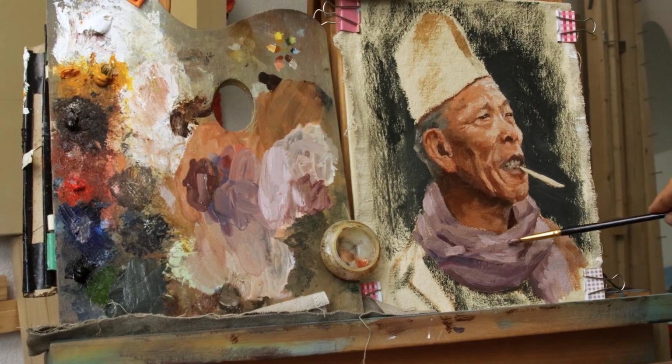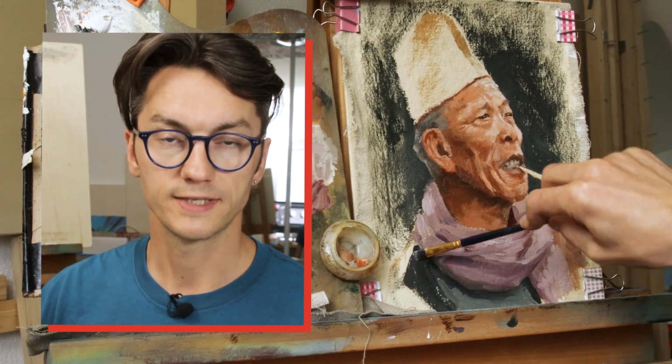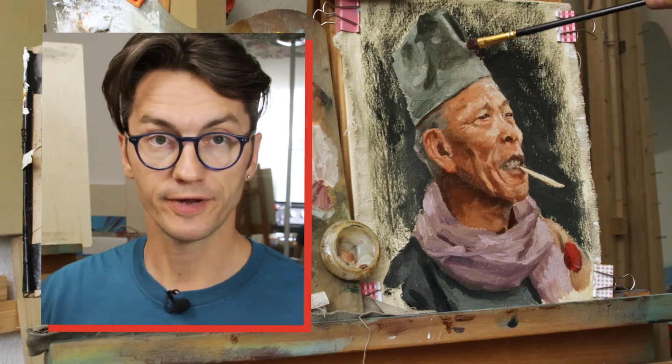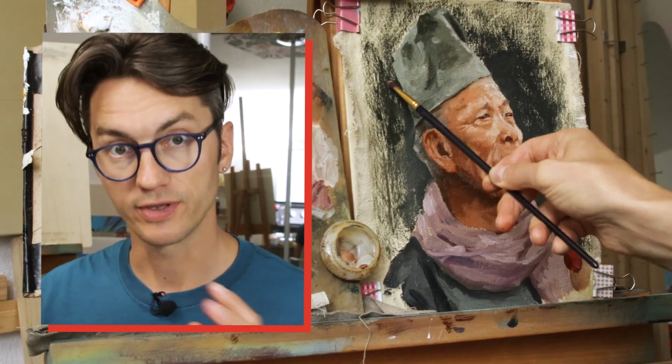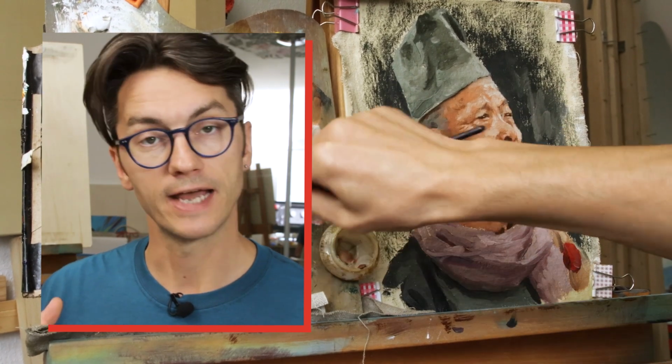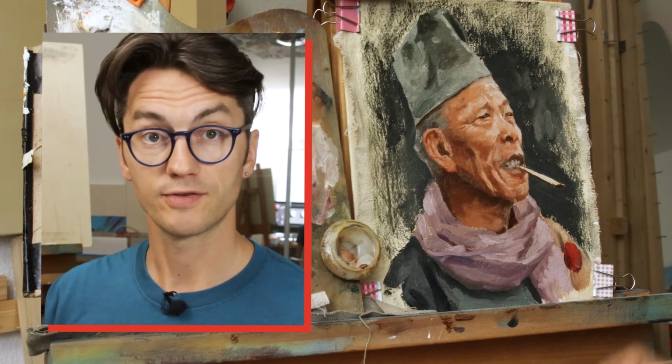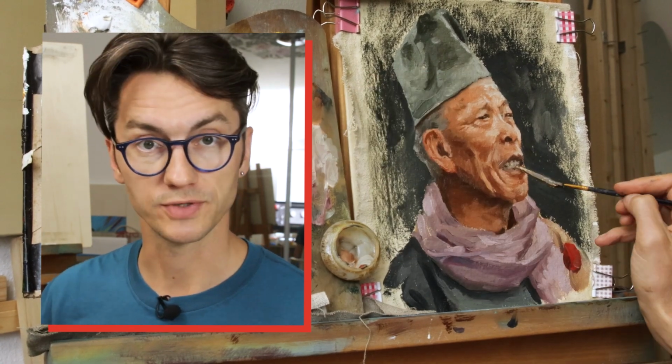So if you have a reference photo that has had all kinds of filters applied, you should definitely look out for real-life examples where you can figure out what it would be without these filters in real life, and then try to translate this onto your reference and apply the right color temperatures at the right spots.